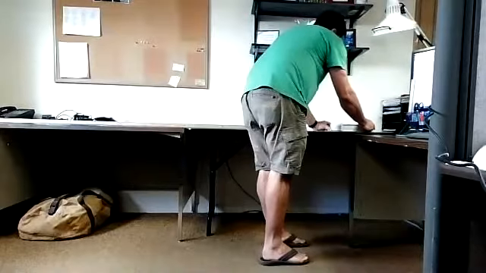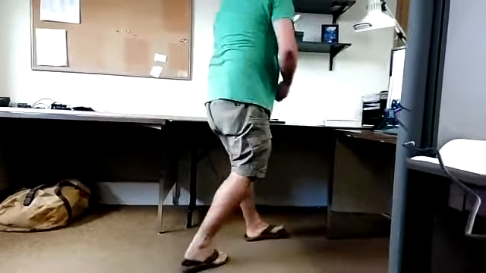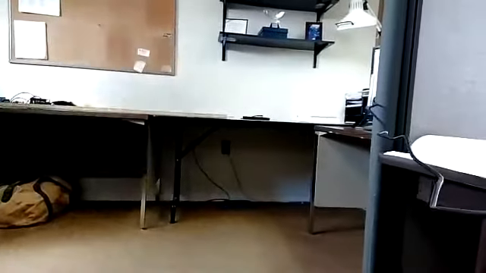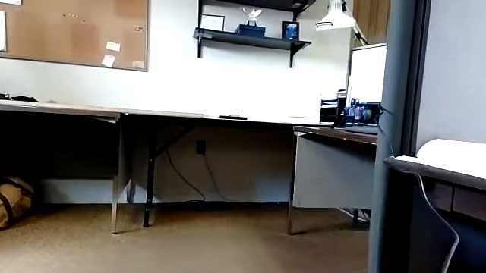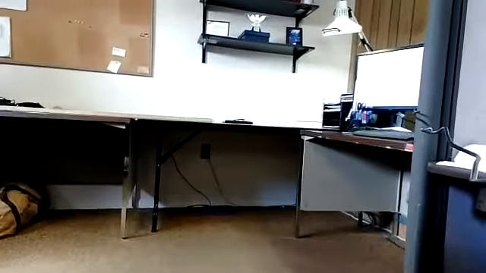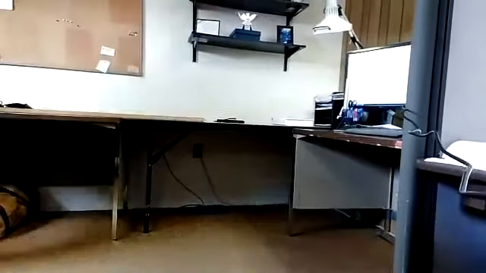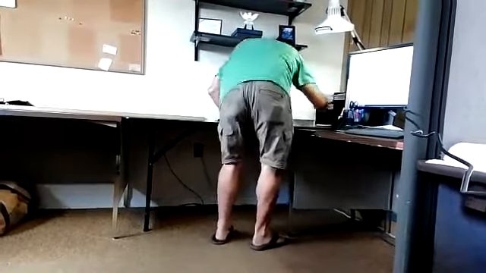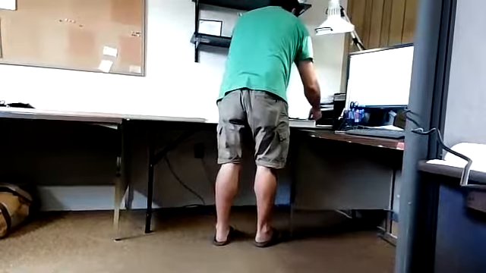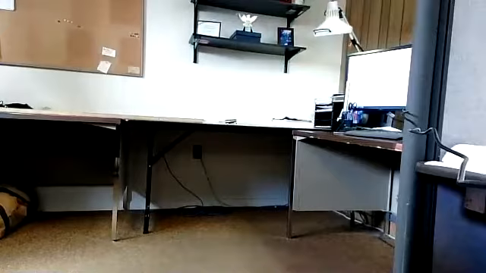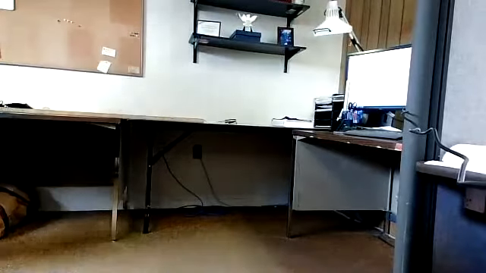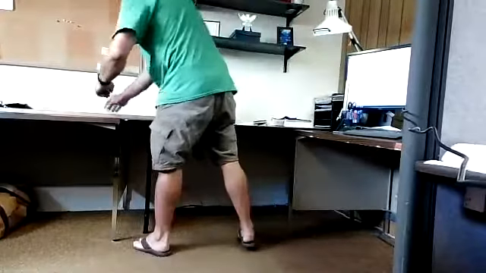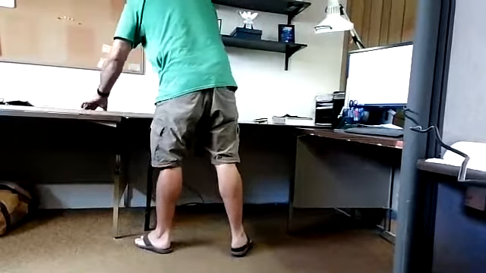Looks like I'm right around here. So 3 shots to measure the distance and then 3 shots to measure time. Tape measure squared away.